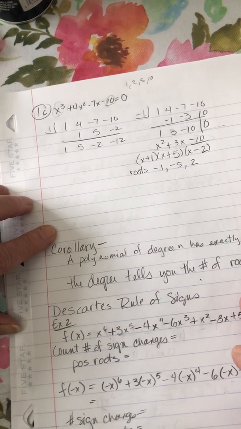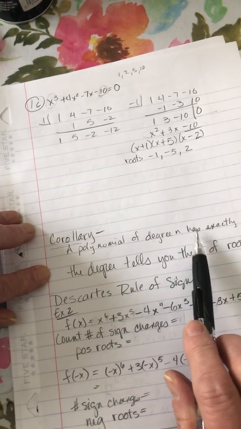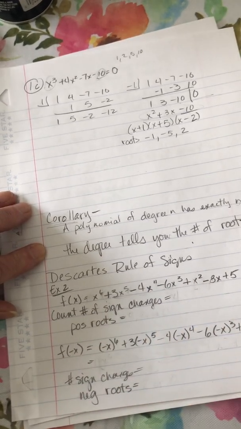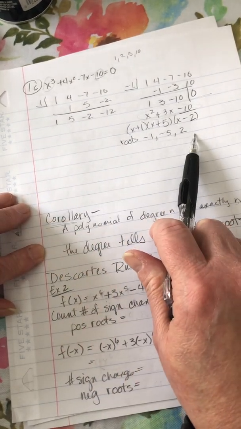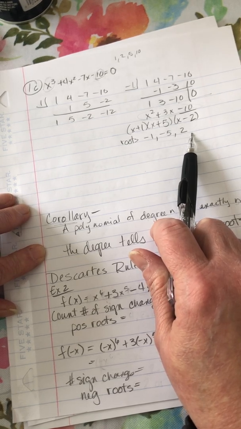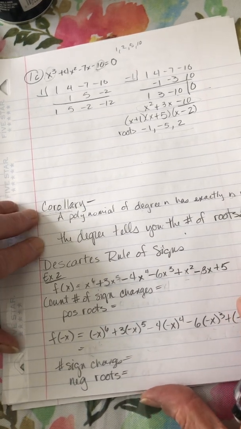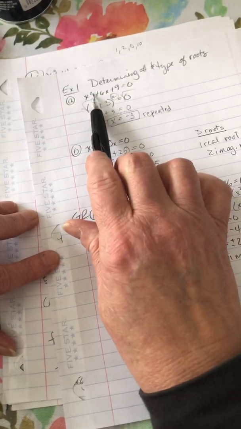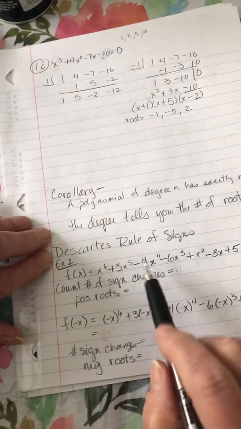Now, what you have to recognize, and you're going to love this corollary, a polynomial of degree n has exactly n roots. So the degree tells you the number of roots. So when I had a third degree, I needed 3 roots. And that just kind of makes a lot of sense because I've been telling you that since you were in Algebra 1. The degree tells you the number of roots. That's why you've got to recognize that some of them have that double root. All right, Descartes' rule of signs.